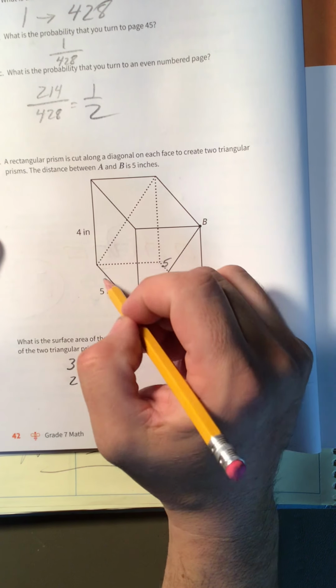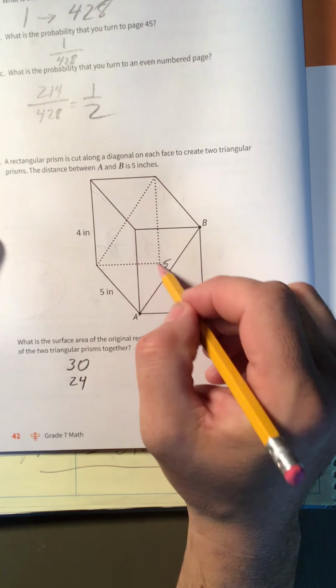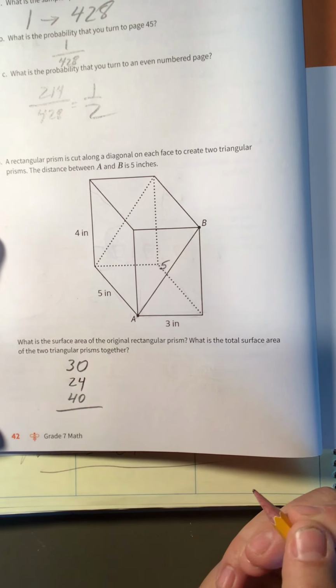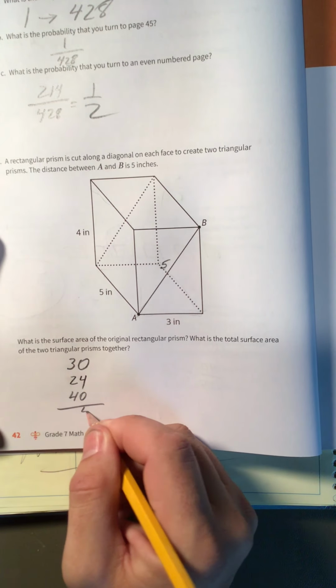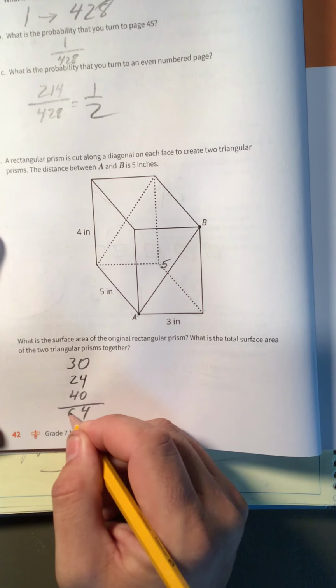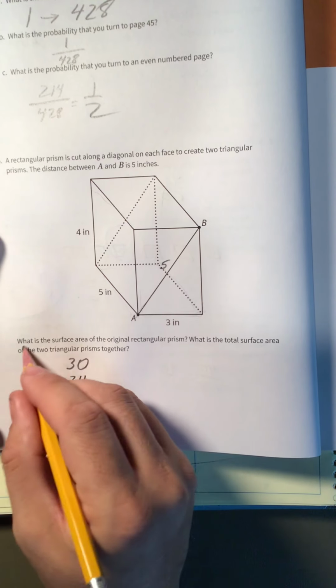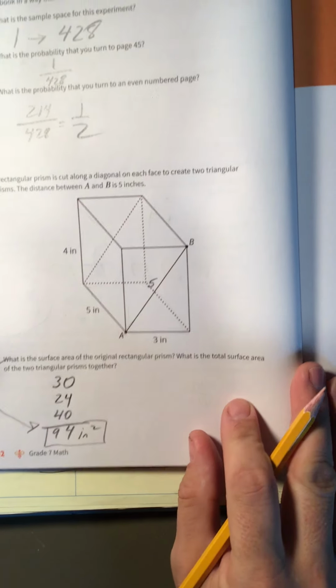And then I have the sides, left and right. 5 times 4, 5 times 4, 20 times 2 is 40. Add them up. 30, 24, 40 is 94. That would be inches squared. Okay, so that answers the first question.